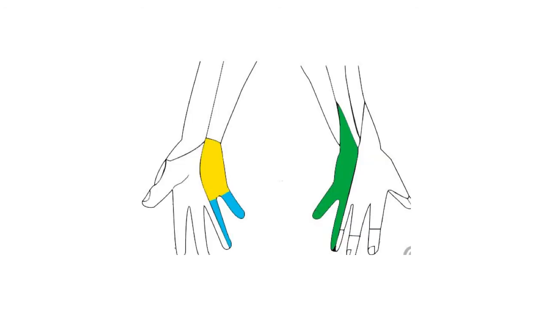Next is the sensory supply. It is an easier one. It supplies the medial 1.5 fingers and the medial border of the hand as indicated in the picture. So now what are the effects of ulnar nerve palsy?